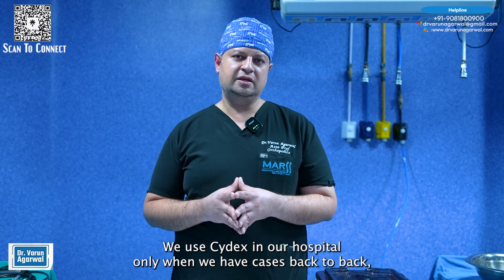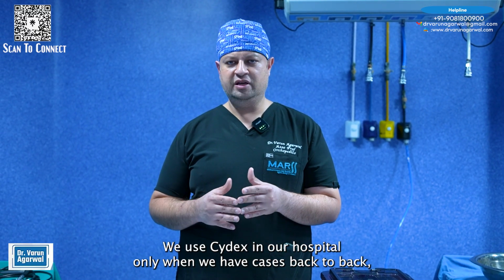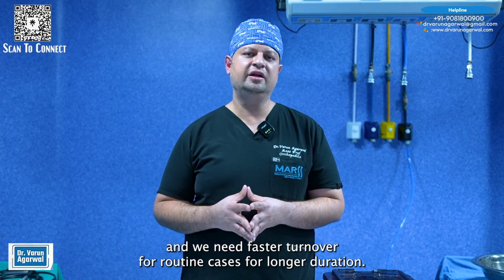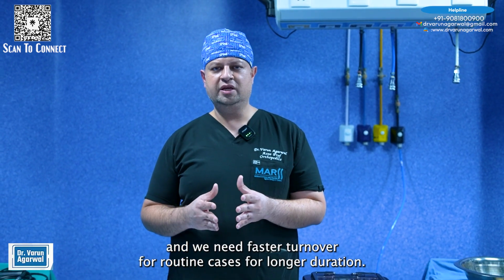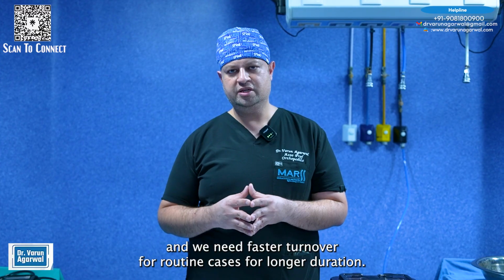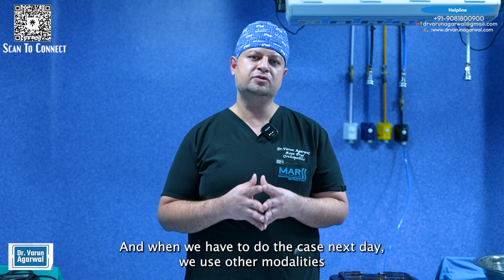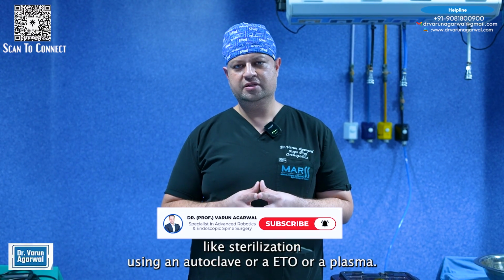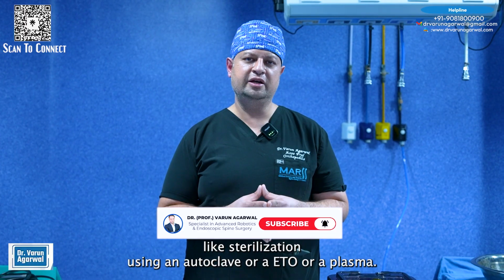We use Cydex in our hospital only when we have cases back to back and we need faster turnover. For routine cases for longer duration and when we have to do the case next day, we use other modalities like sterilization using an autoclave or an ETO or a plasma.